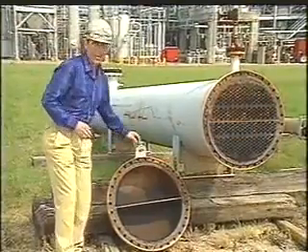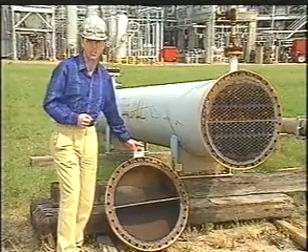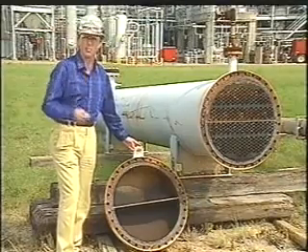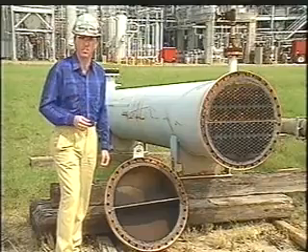Here is a channel head baffle that directs the tube side fluid through the exchanger 2 times. Every time the hot fluid makes a pass through one channel, it gives up more heat. Increasing the number of tube side passes improves the efficiency of an exchanger.